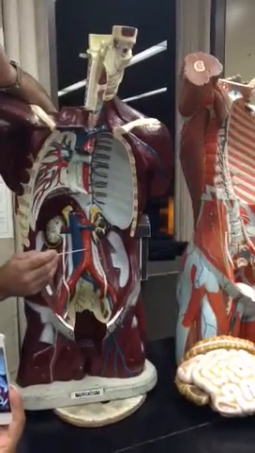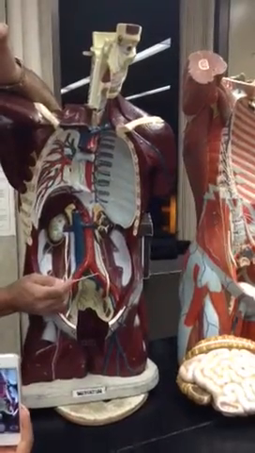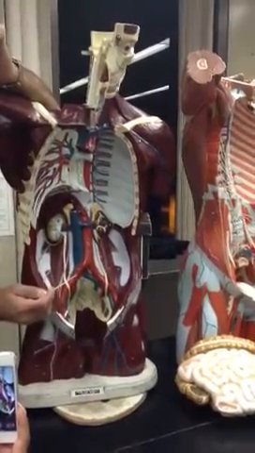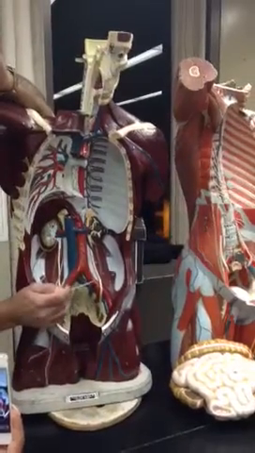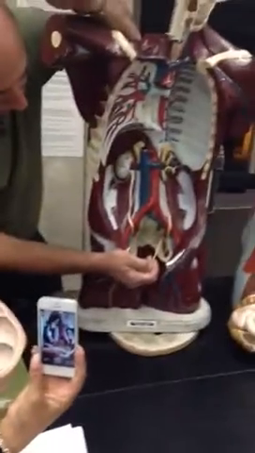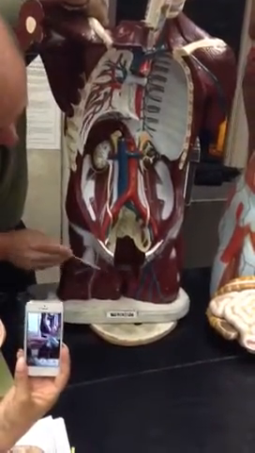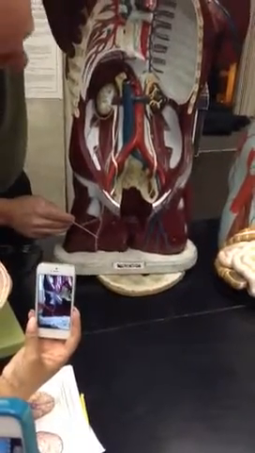Superior mesenteric, inferior mesenteric, and then the abdominal aorta splits to become the left common iliac and right common iliac. Then it's going to split again to become the external iliac here and internal iliac here. As we follow the external iliac coming through the inguinal ligament, it becomes the femoral artery right here.